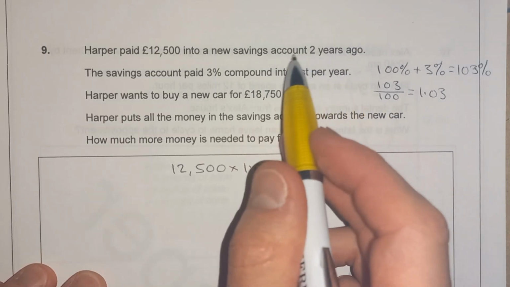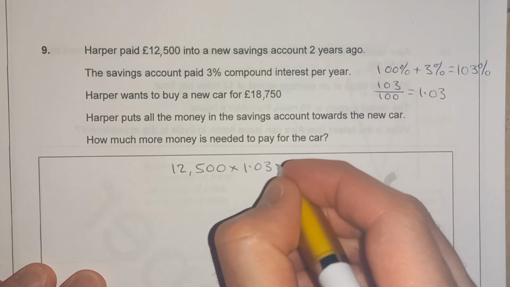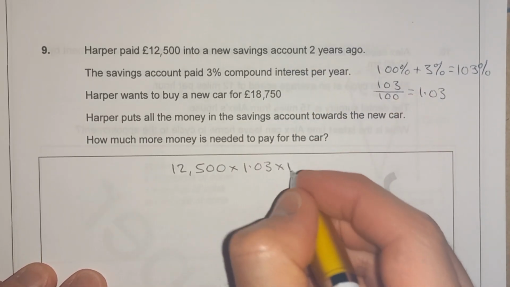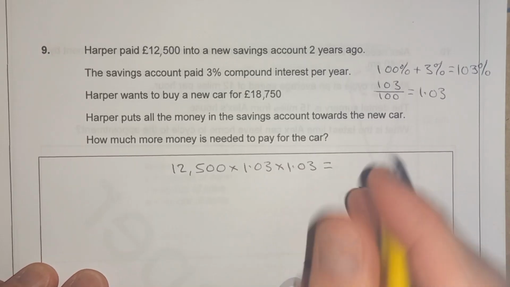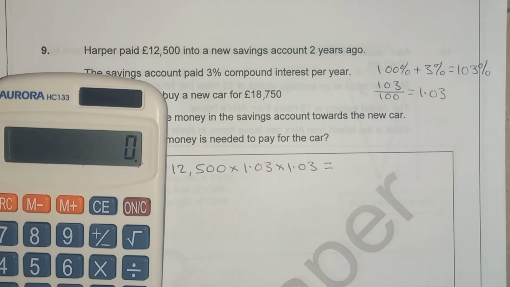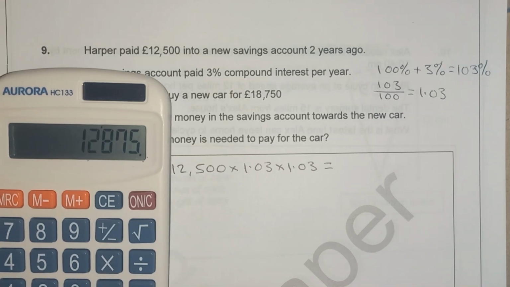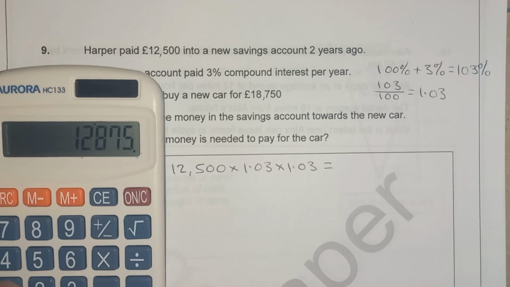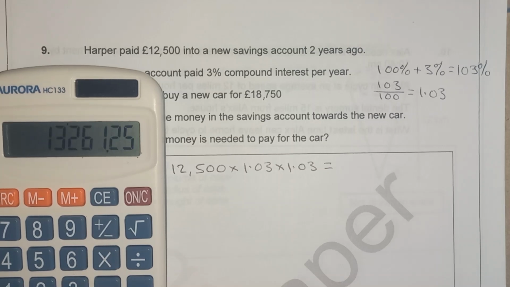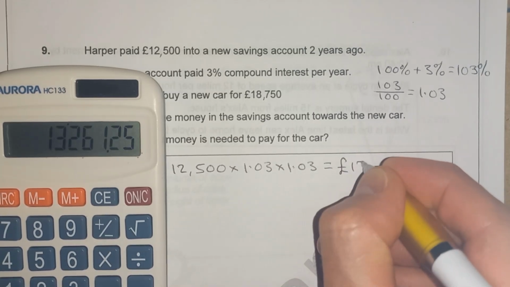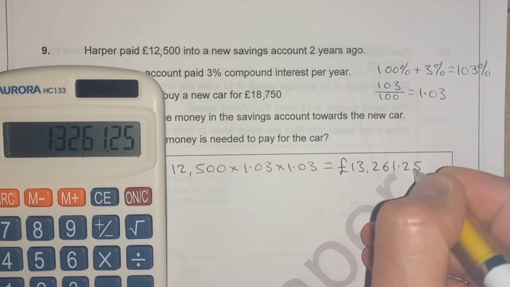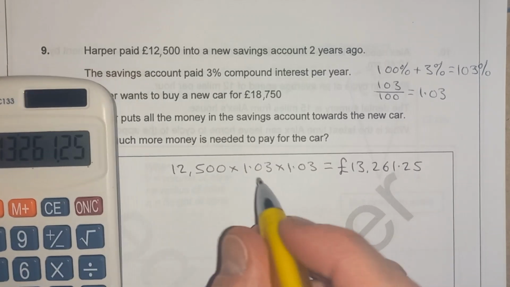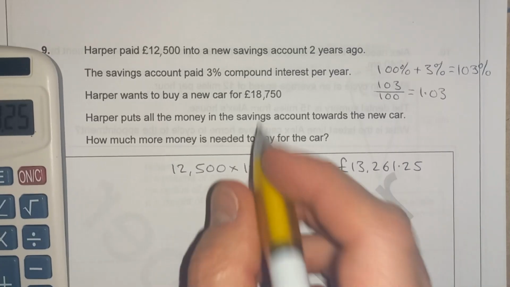Now, we need this to happen for 2 years in a row. So it's going to increase by 3% and then increase by another 3%. So 12,500 times 1.03, that's what it would be worth after 1 year. Multiplied by 1.03, that's what it's worth after 2 years. £13,261.25p.